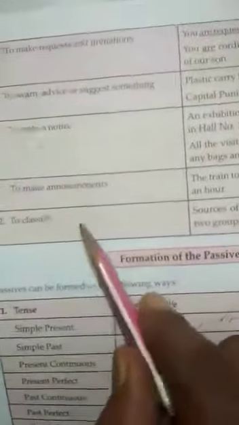Now let's come to announcement. If you are making an announcement, passive should be used. The train to Amritsar has been delayed by an hour. The train to Patna has been cancelled. This is an announcement. Now when you are classifying, when you are putting into a particular category, passive should be used. Sources of energy can be classified into two groups.